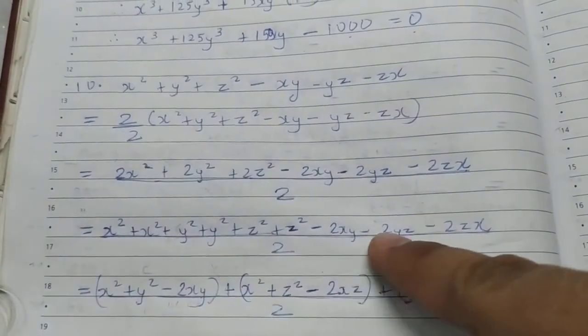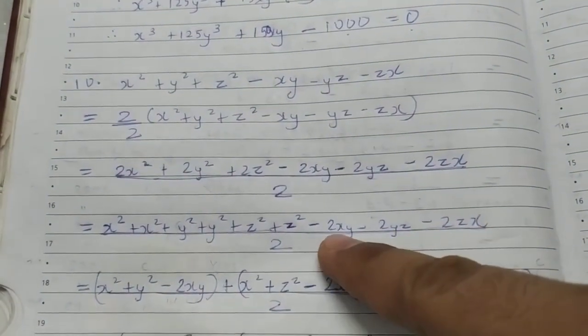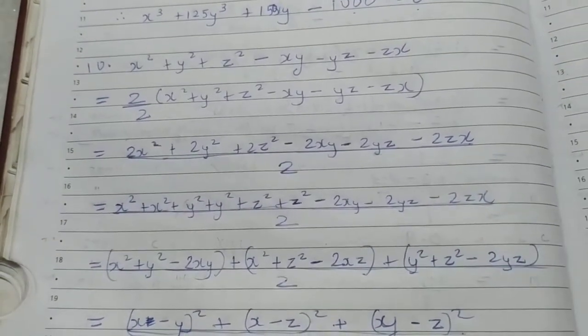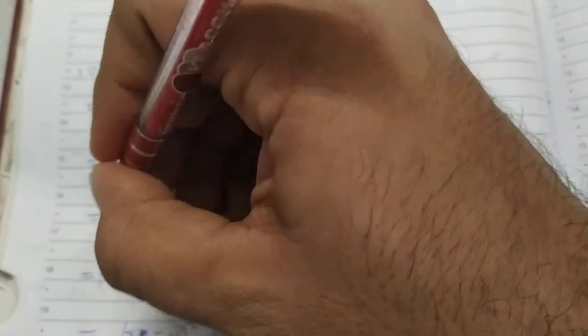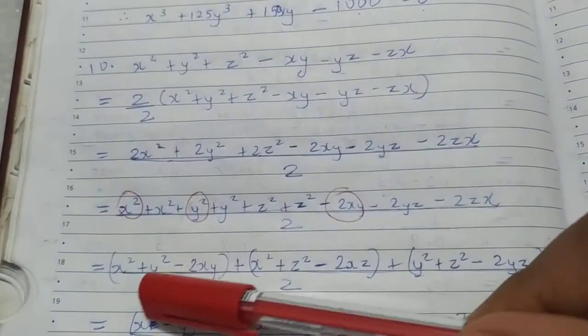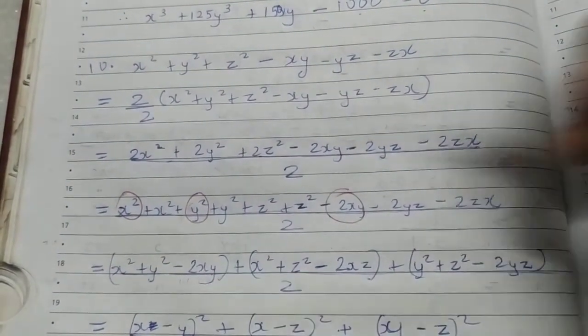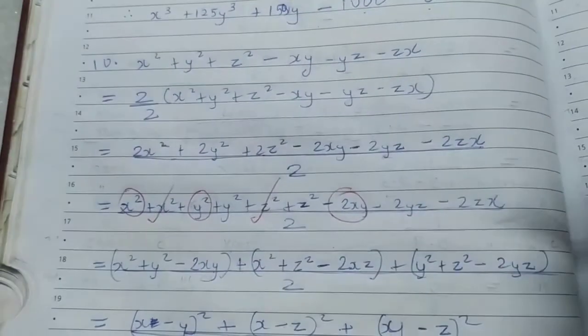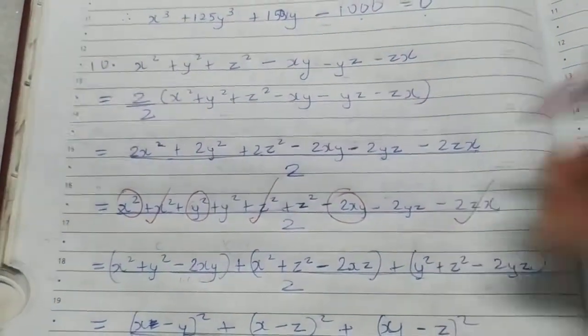And these terms look like the middle one of the terms of a formula here. We'll rearrange the terms. Let's go for x square, y square and minus 2xy. So that's one group. Then let's go for x squared, z squared and minus 2zx.